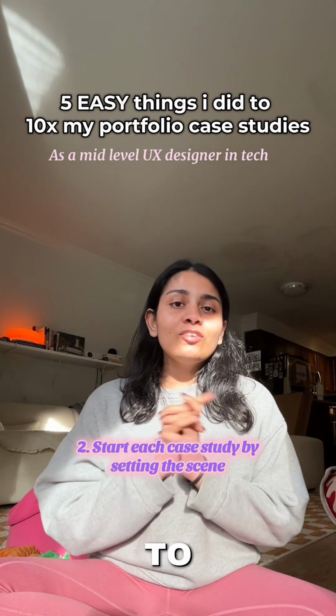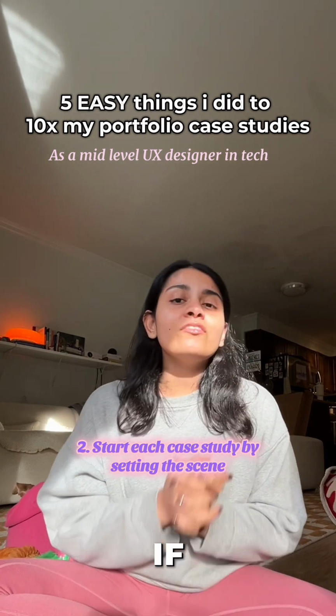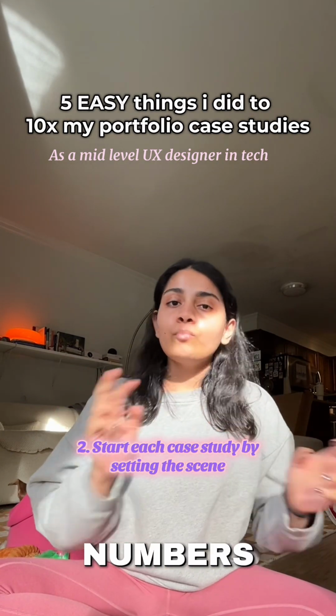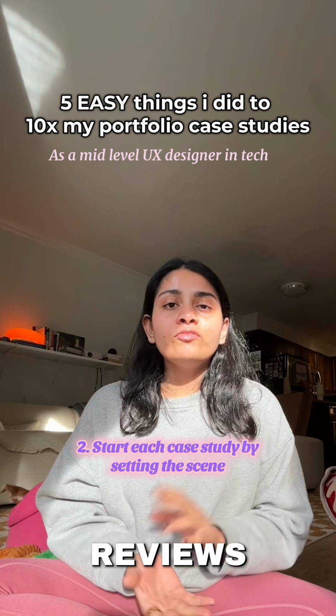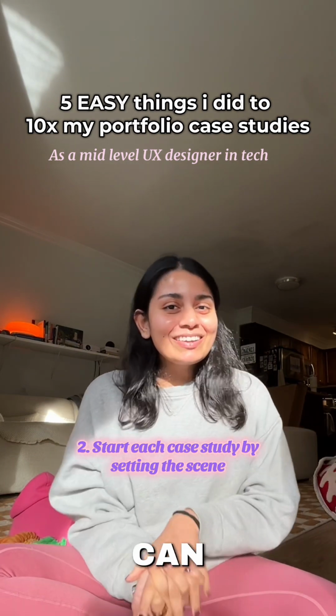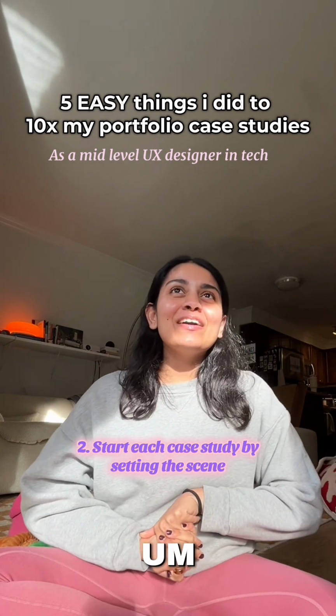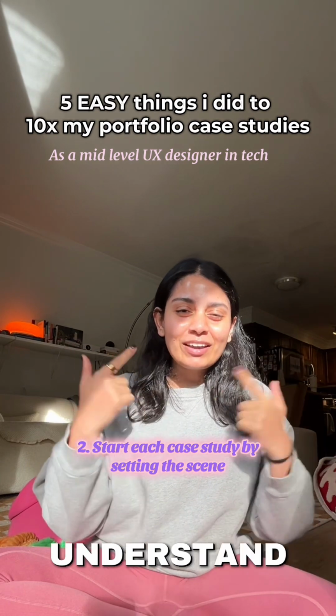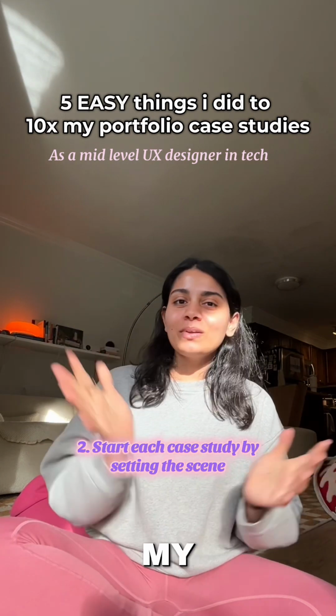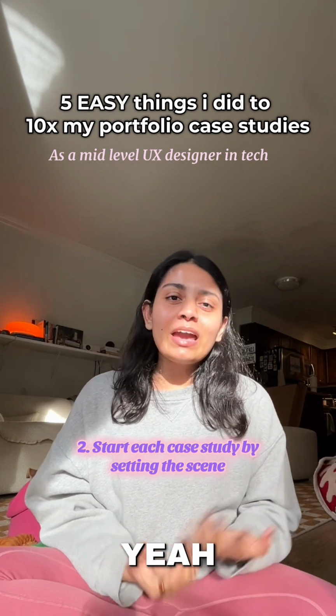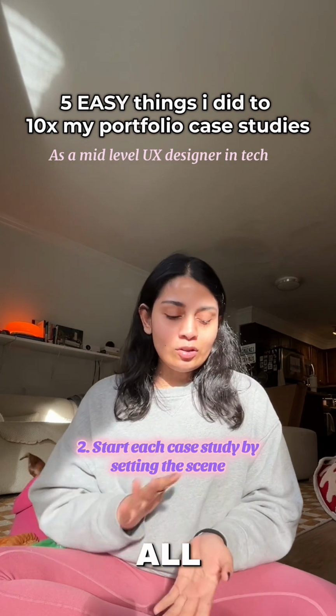Number 3, you need to then tell us what the outcome was and if it had any impactful numbers or even qualitative reviews you could share. And then you can go into the design process. That's something I think I didn't really understand in college. I was like, no, I need to show my design process. But this is something that I now include in all my case studies.